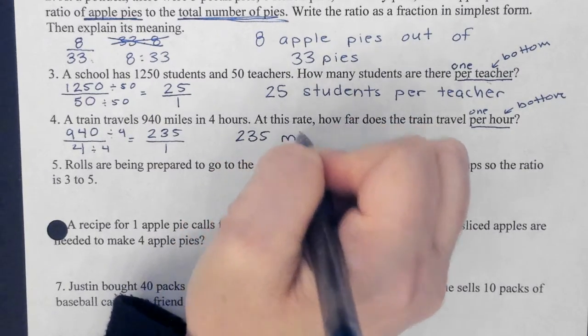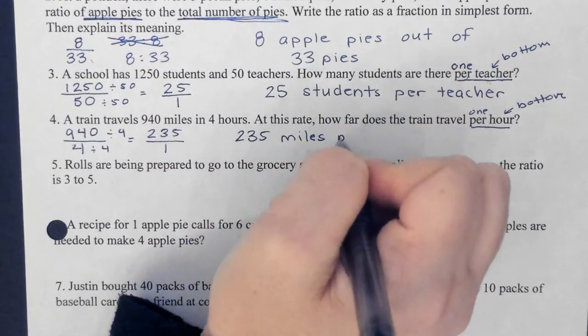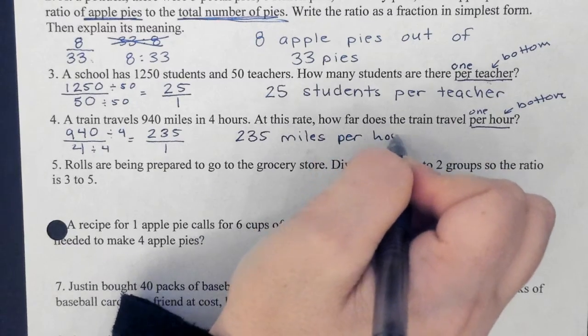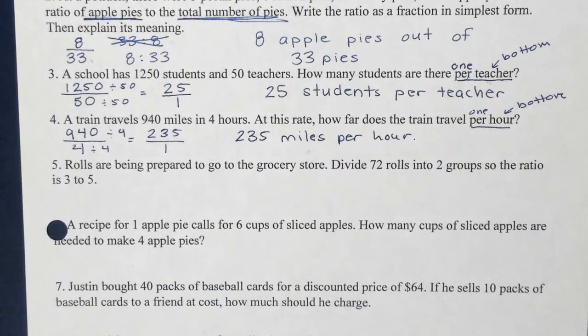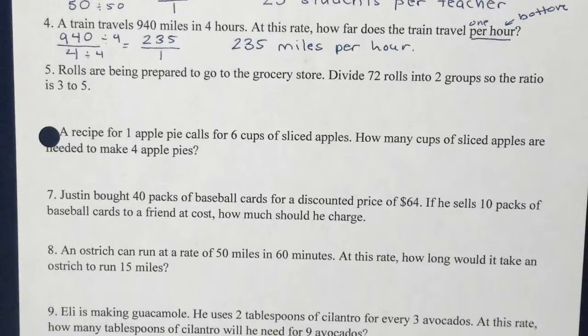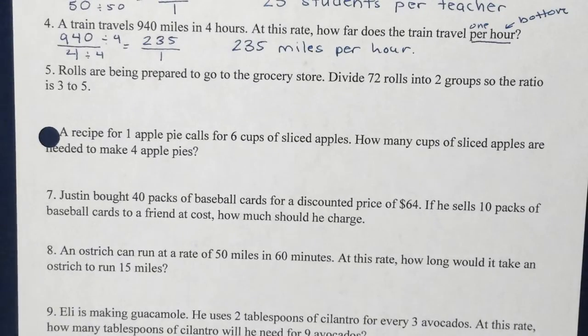The miles per hour, because it's just the 1 hour. Okay. Perfect. Number 5. So guys, most of these questions came from your test on rates and ratios, okay?